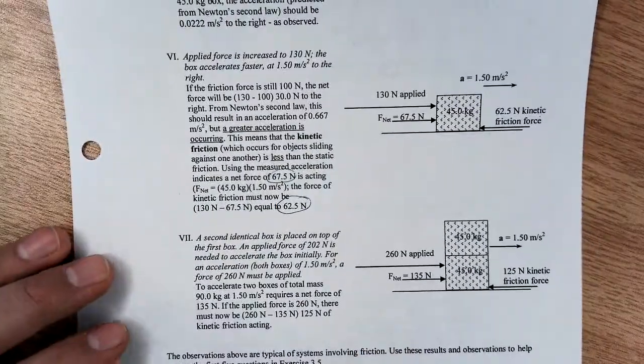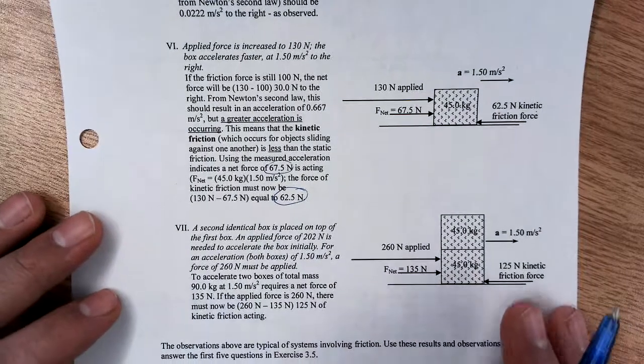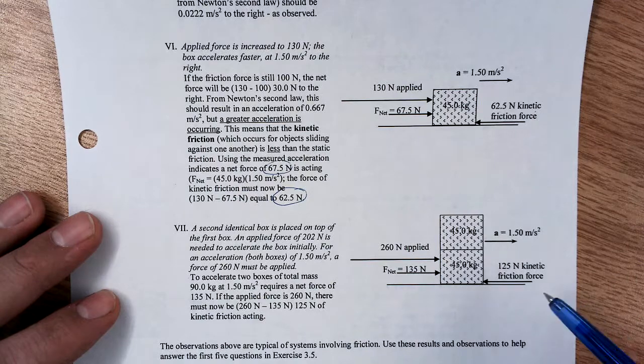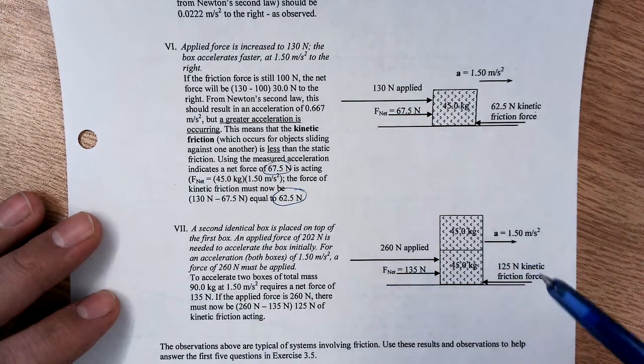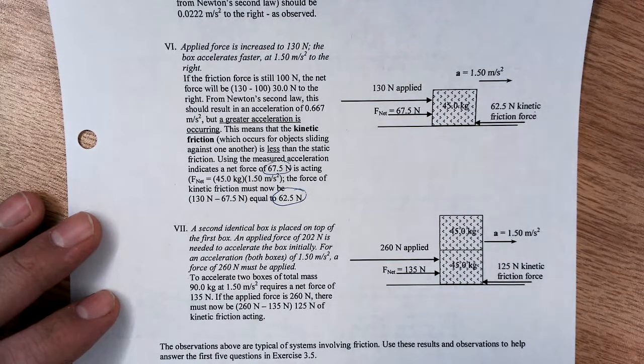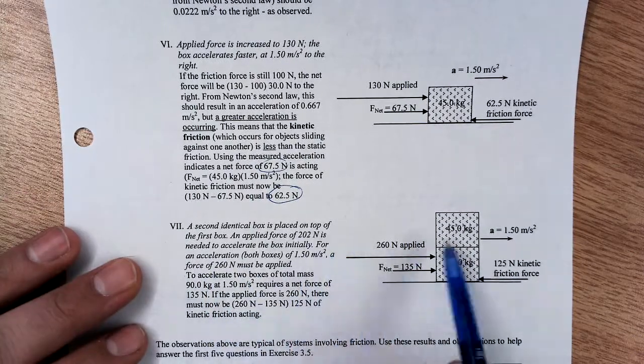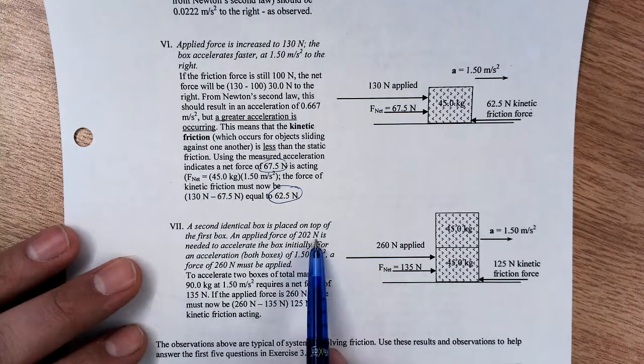Okay, and so just once you get the box moving, it actually takes less force to continue it moving because kinetic friction is less than the static friction that we need to overcome originally. A second identical box is placed on top of the first box. An applied force of 202 newtons is needed to accelerate the box initially.